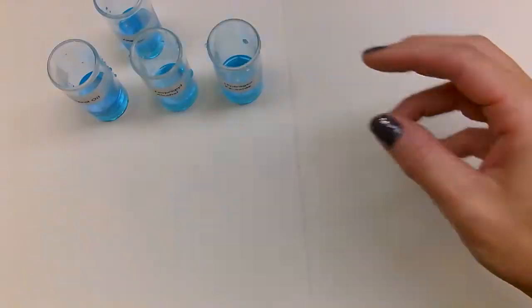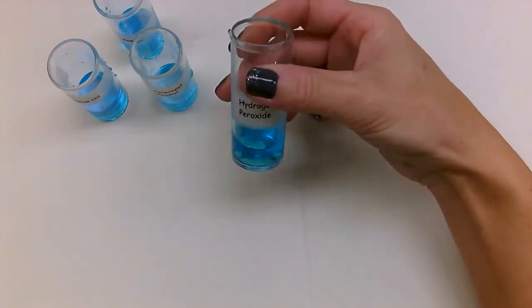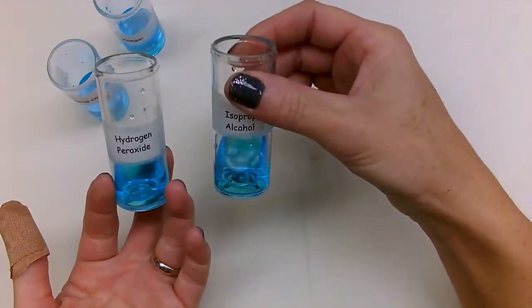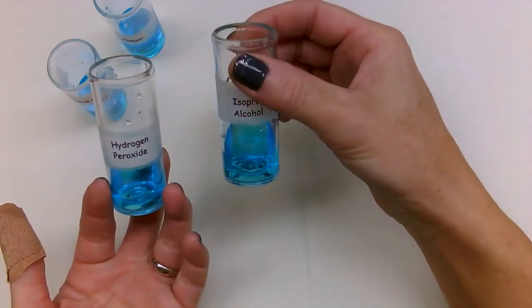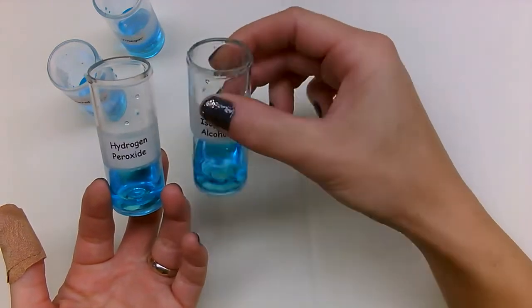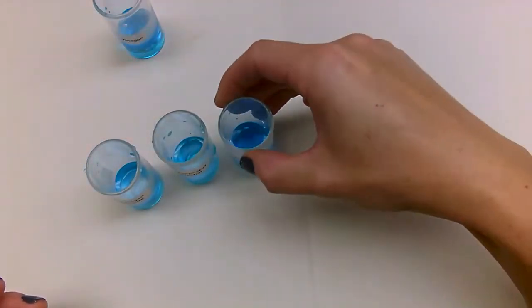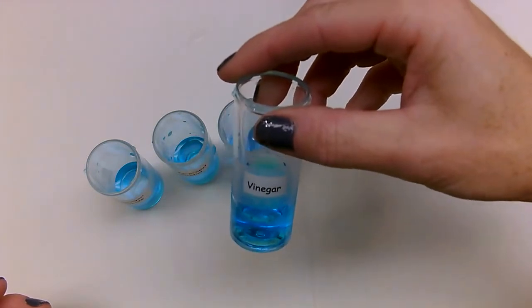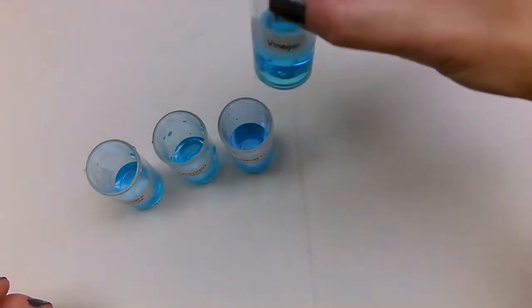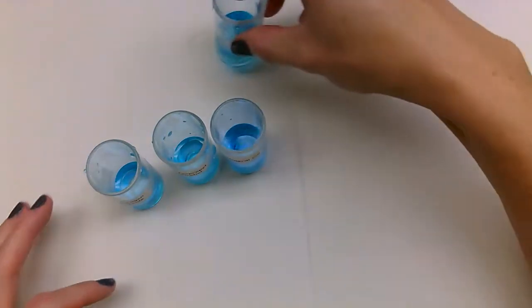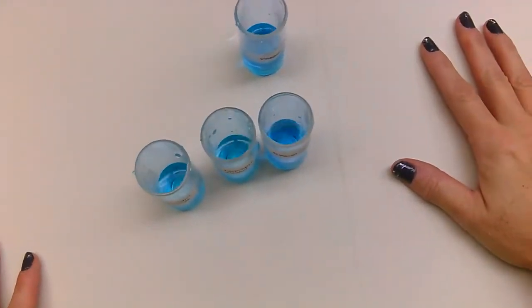water. So what we have here is each tube or vial has water with some food coloring in it. The food coloring is blue. So we have hydrogen peroxide, isopropyl alcohol, mineral oil, and vinegar. Okay, so those substances are not in here yet. We just have water in here. Okay, so what we're going to do is take a look at each substance.